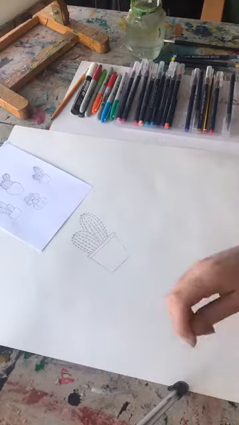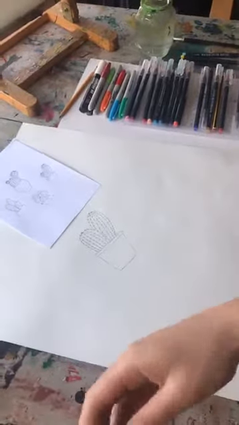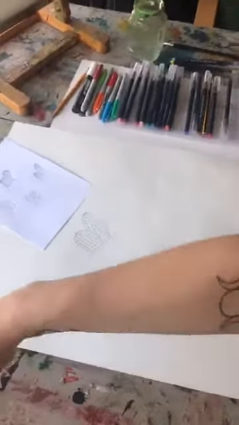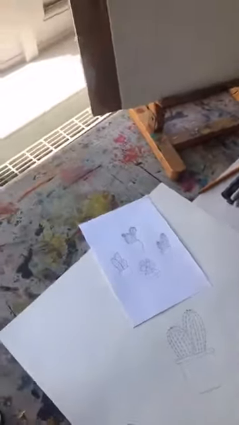I'm just going to move the camera down a little bit more. A little bit harder to see with the fine liners.